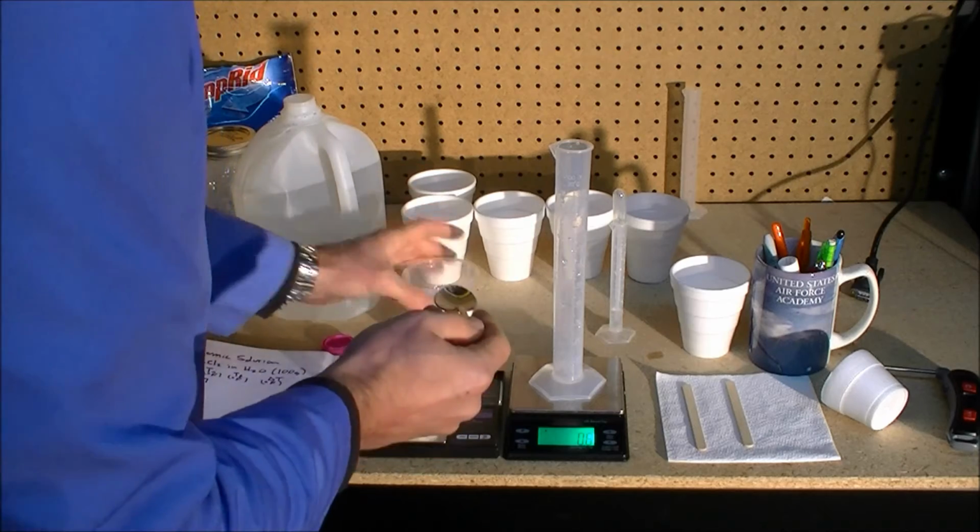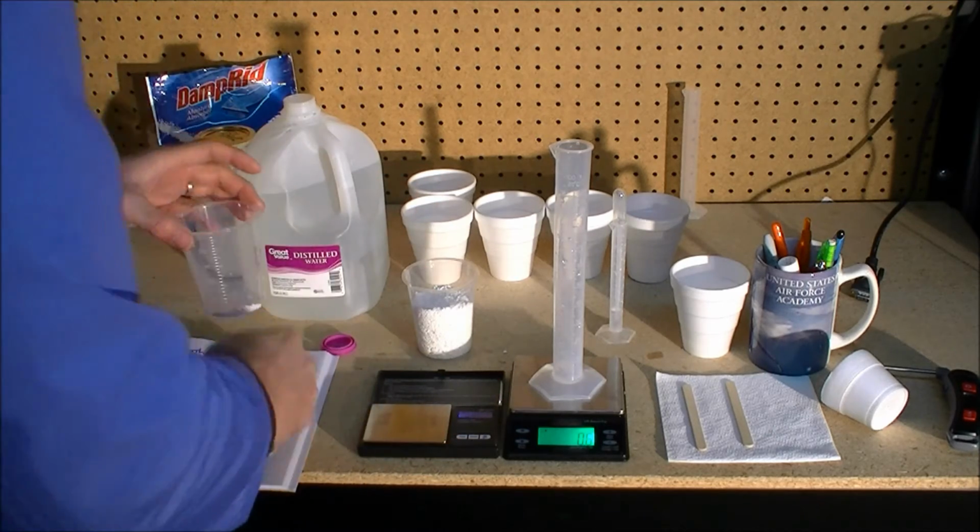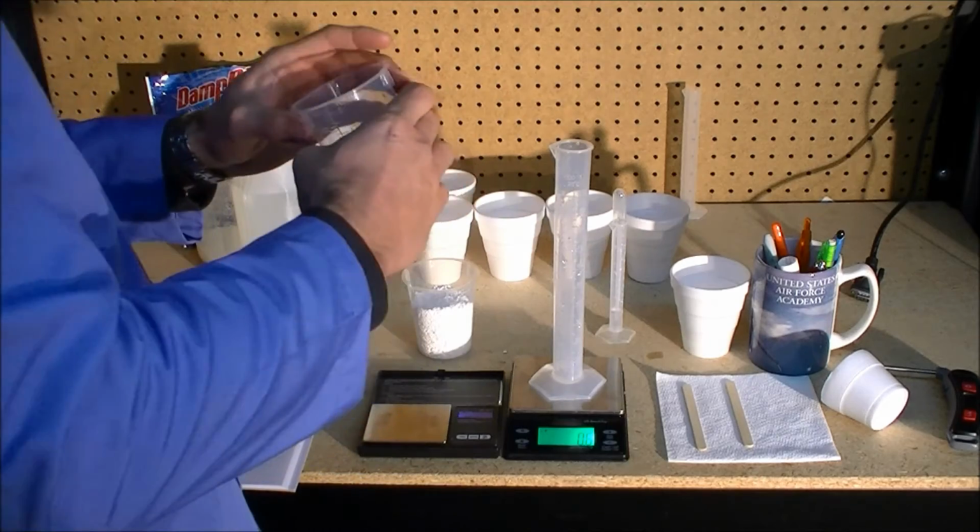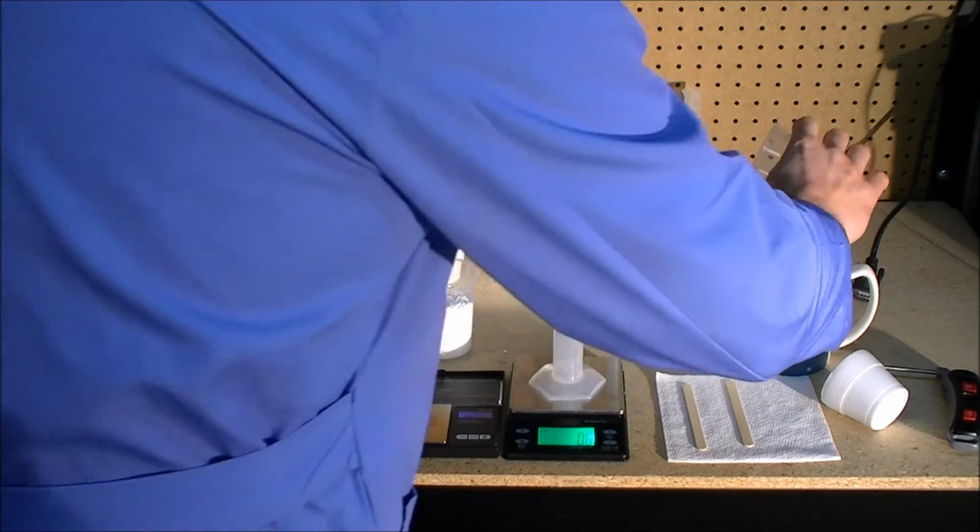Alright, so we've got our 2 grams of calcium chloride, and we need to go quick here because the water is going to heat up and then the heat's going to start leaking out.